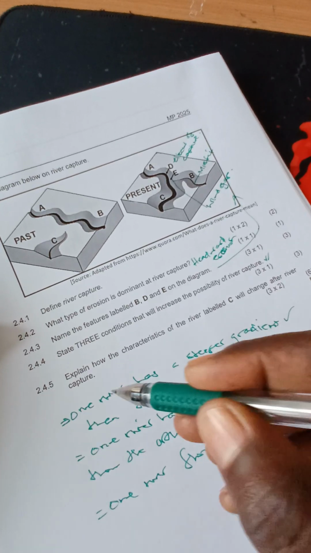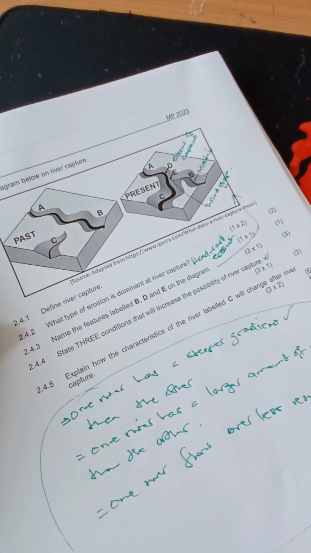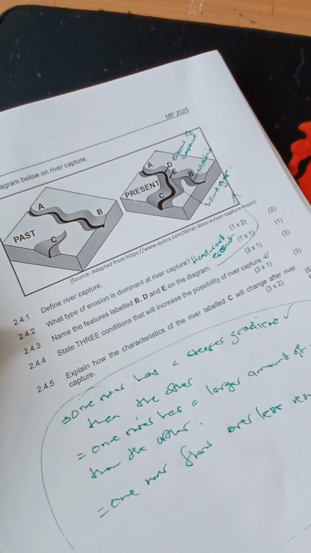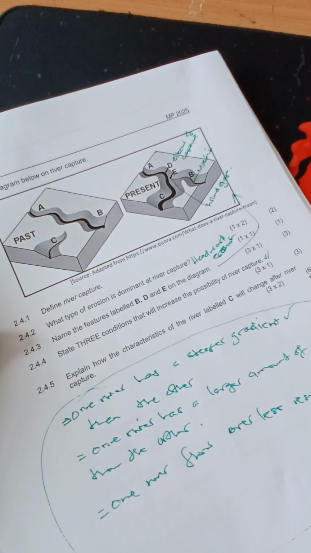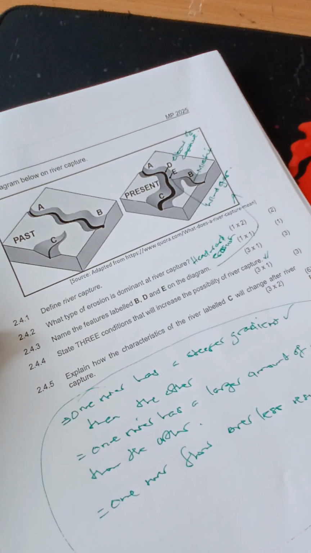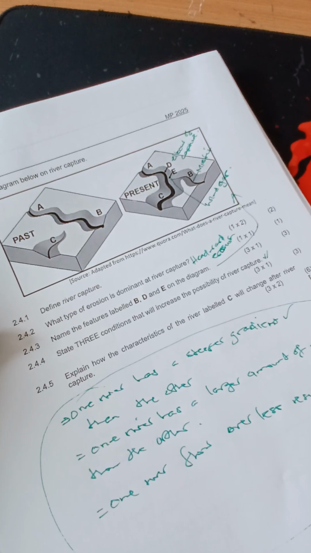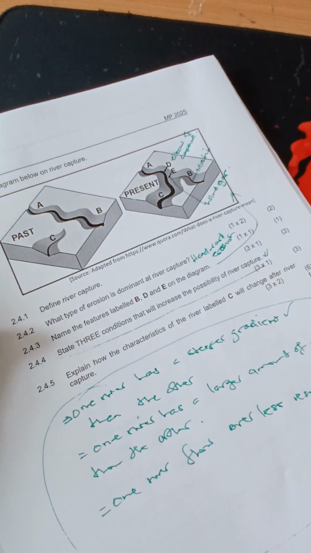These are the conditions that are conducive for the possibility of a river capture. One river has a steeper gradient than the other. One river has a larger amount of precipitation than the other, in terms of it having more water. That's what makes it erode fast, so that there's headward erosion, that backward erosion, cutting back to its source. The more water it has, the more energy it has to erode, because of the velocity of the water within that river. One river flows over less resistant rock. So these are the conditions that will increase the possibility of a river capture.